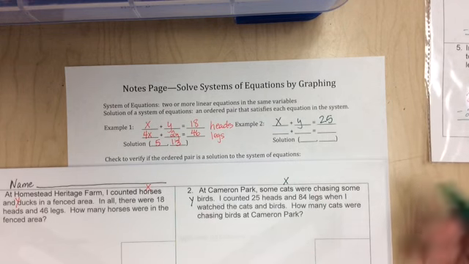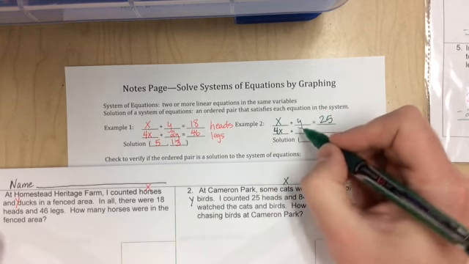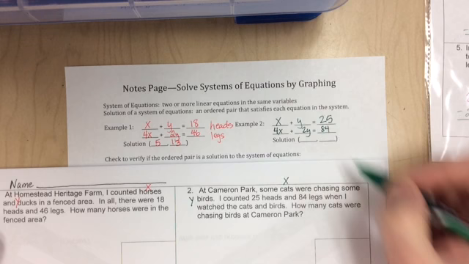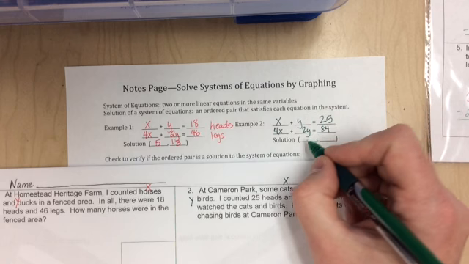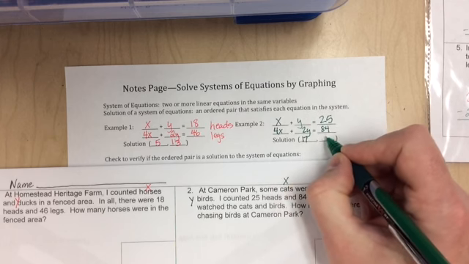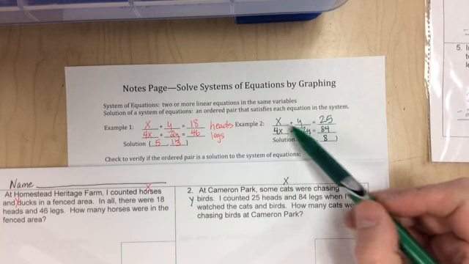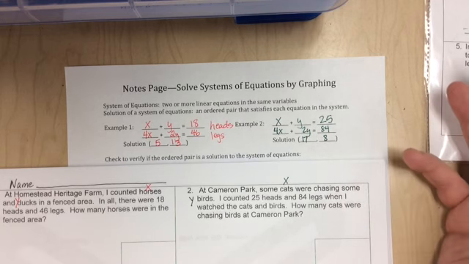Now let's talk about legs. Cats have 4 legs, so that's going to be 4x. Birds have 2 legs, that's going to be 2y, and it equals 84 because that's the total number of legs. Now when we solved this problem, we know that there were 17 cats and 8 birds. So let's plug that in and see. 17 plus 8 is 25, so it satisfies the first equation.